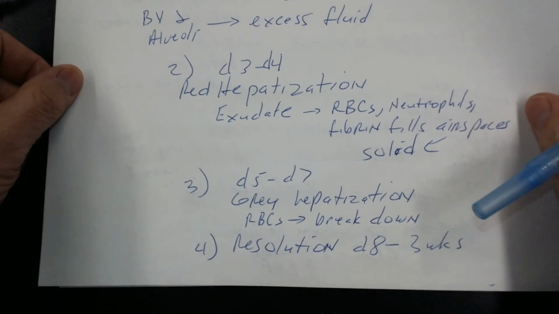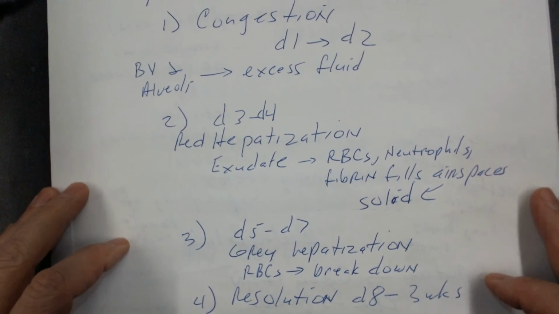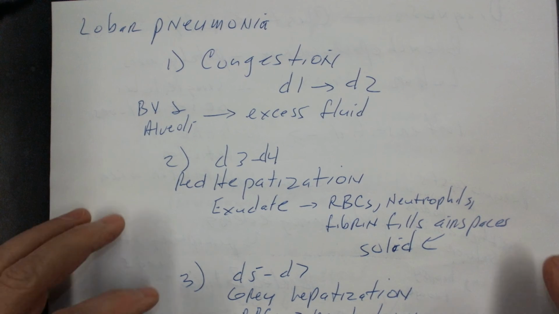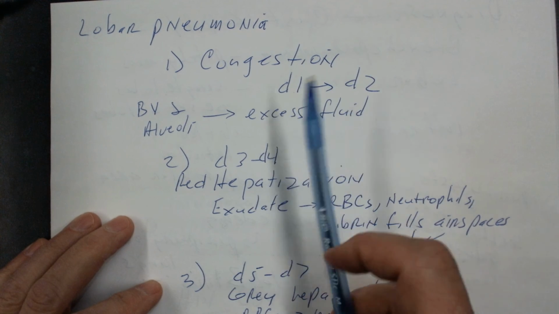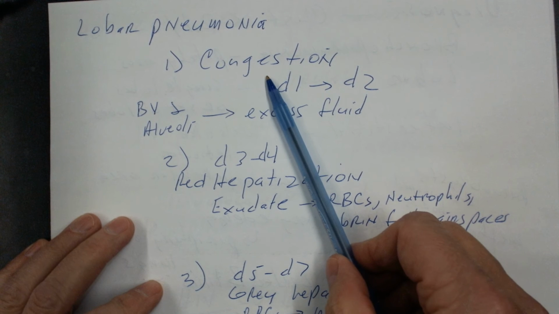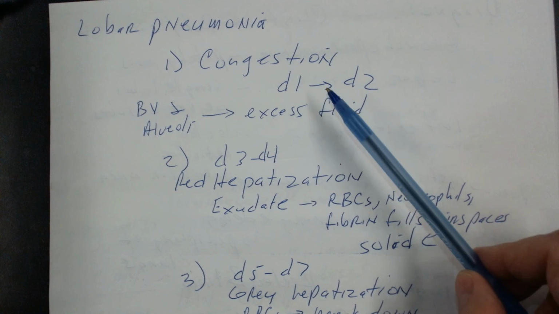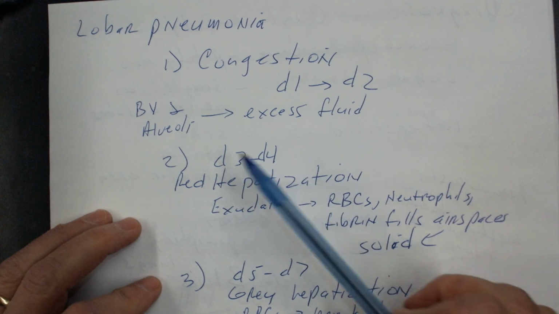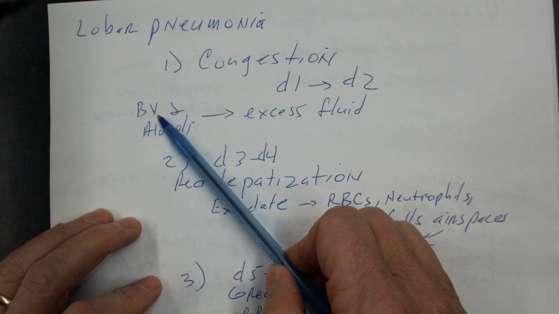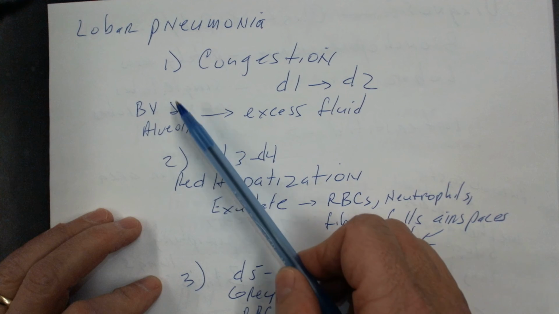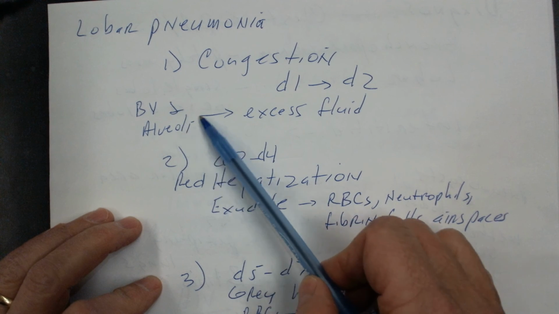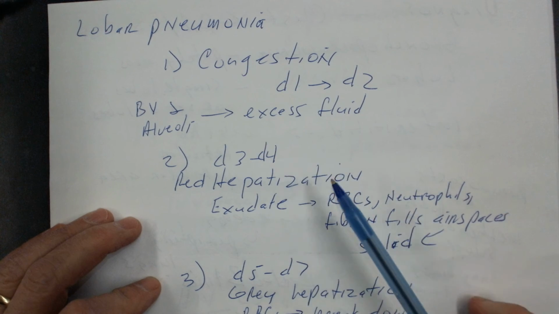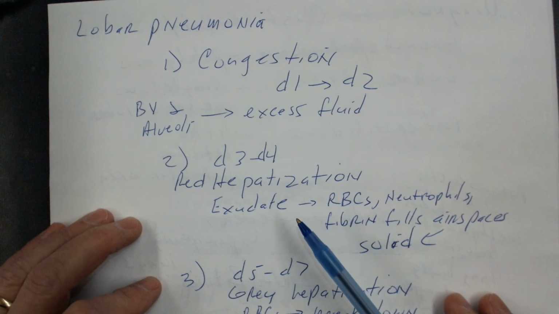All right, let's talk more about lobar pneumonia. Lobar pneumonia occurs in stages. Stage 1 is congestion, and that occurs over day 1 to day 2. Your blood vessels and alveoli are going to fill with excess fluid. That's your congestion stage. They become congested.